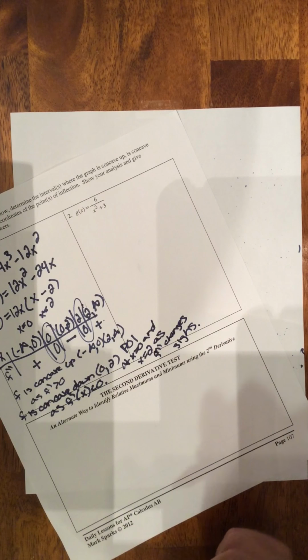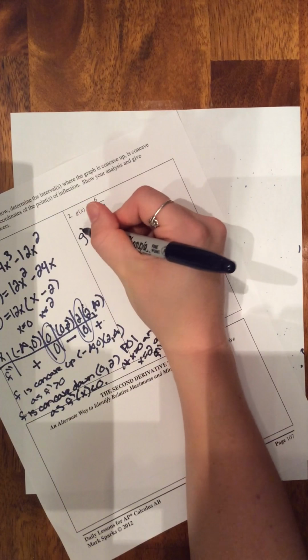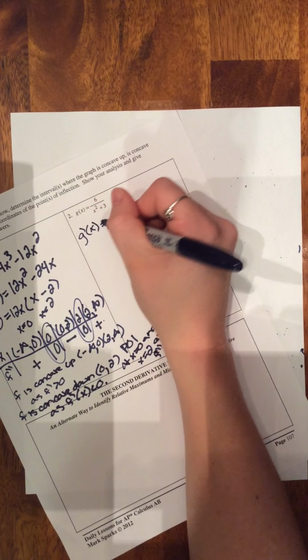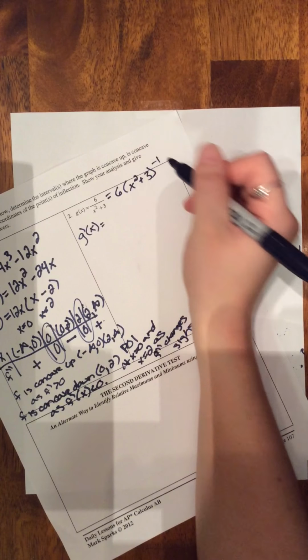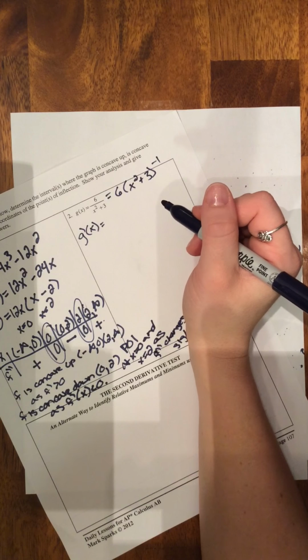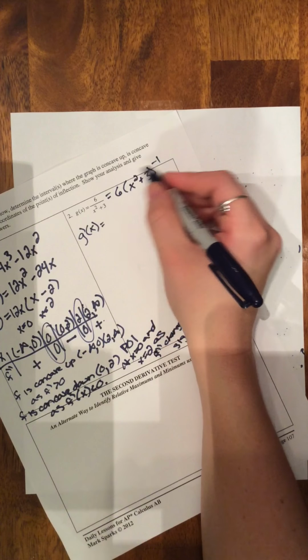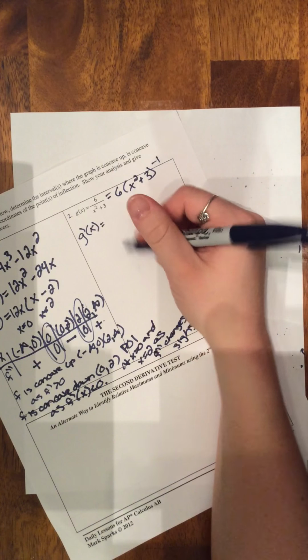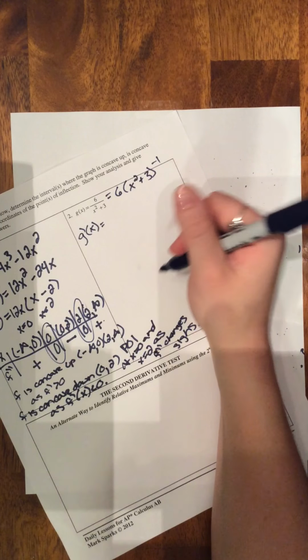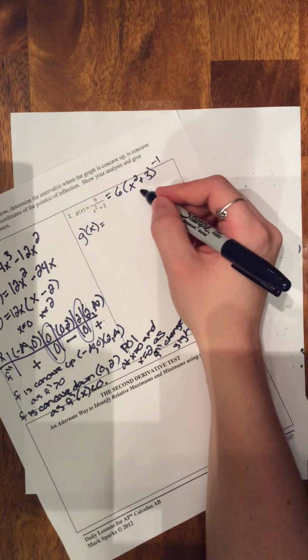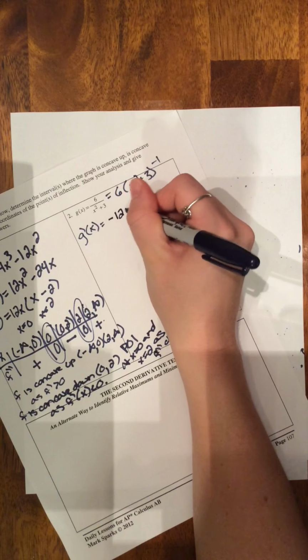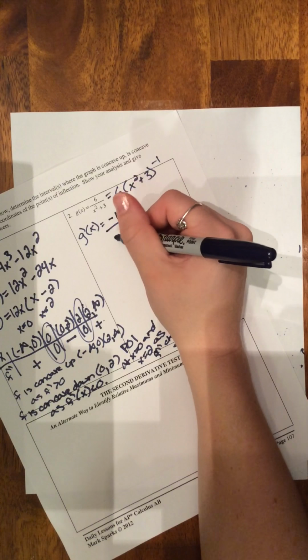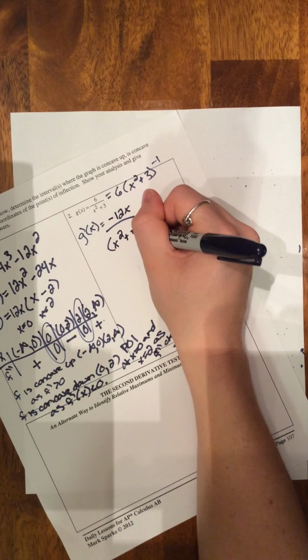Okay, on this one, pause the video if you need to find the derivative. But I'm going to tell you that g prime ends up being, once I take this and simplify, negative 1 times 6 would be negative 6. Leave the inside alone. You have a negative 2 exponent. When you simplify, you should get negative 12x divided by x squared plus 3, squared.